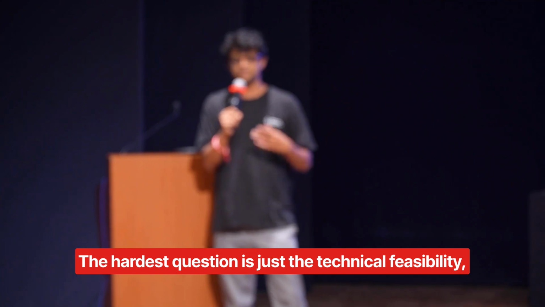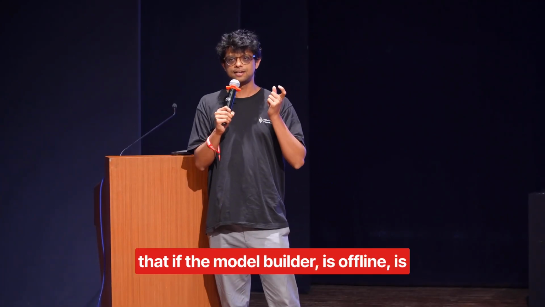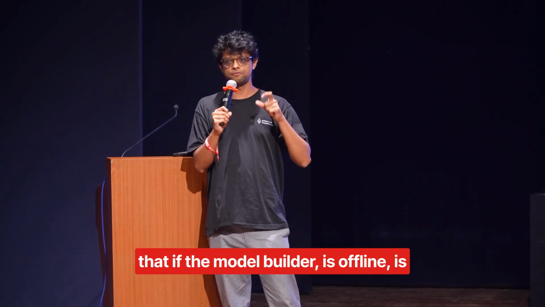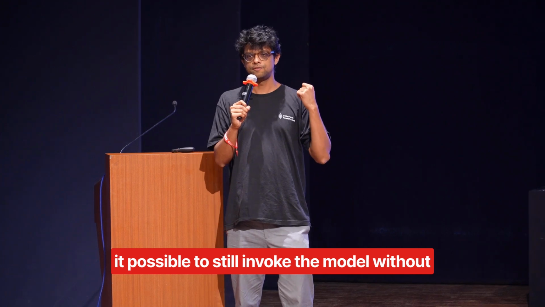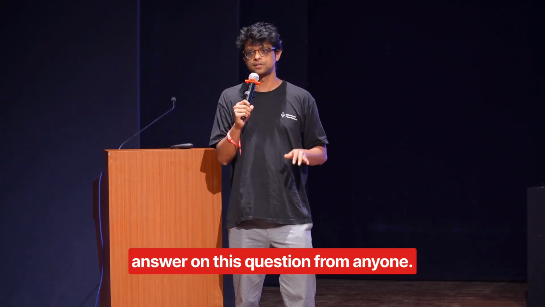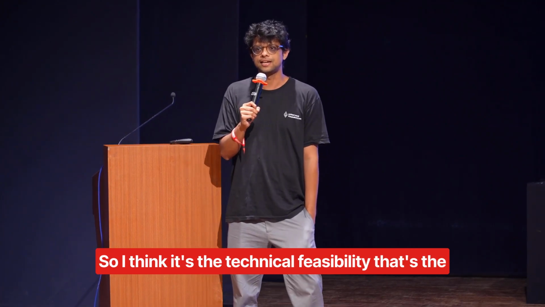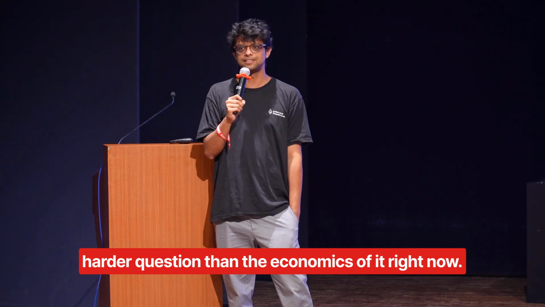The hardest question is just the technical feasibility, that if the model builder is offline, is it possible to still invoke the model without them having to run a cron job? And I've not got a good answer on this question from anyone. So I think it's the technical feasibility that's the harder question than the economics of it right now.